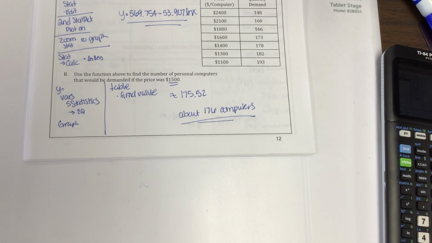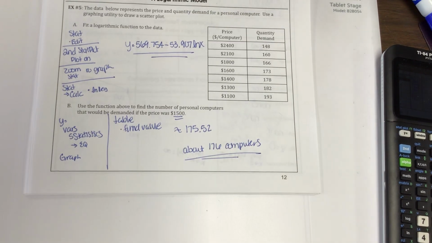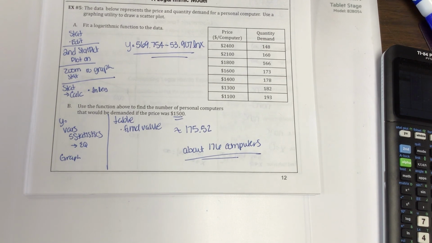Questions? So I wrote the steps there, and the reason I wrote the steps there is because you probably need to practice those steps in order to remember those steps, yes? Okay. Questions? All right.